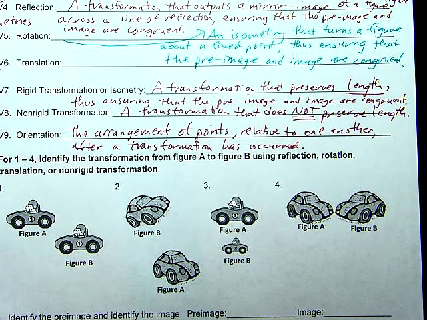And by arrangement of points, we usually talk about clockwise versus counterclockwise orientations.